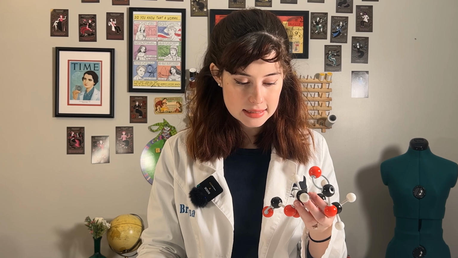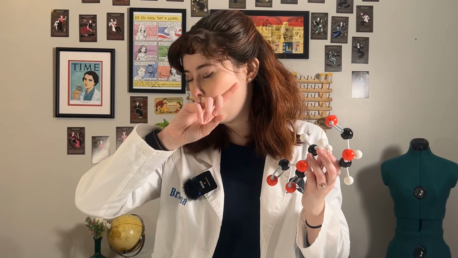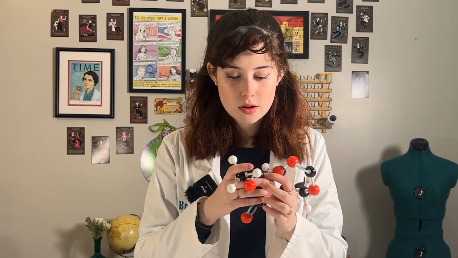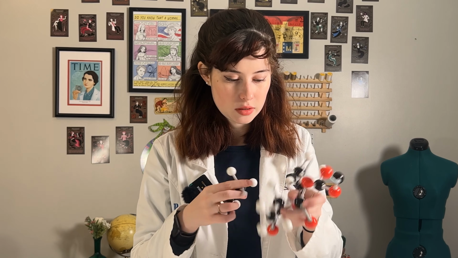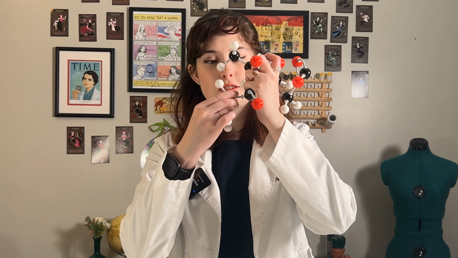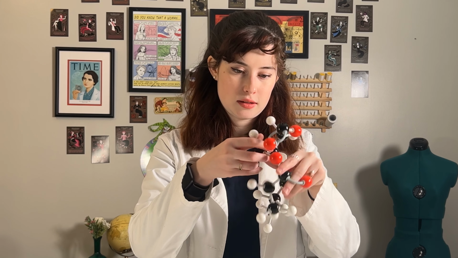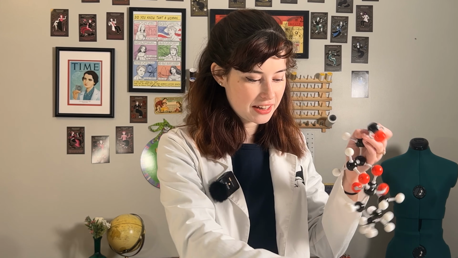A fatty acid has an oxygen group attached to it, and then it's a long chain of carbons and hydrogens. For the sake of this model, and the fact that I didn't have enough carbons and hydrogens to make this, we just have two. But there's one, two, where's my third one go?